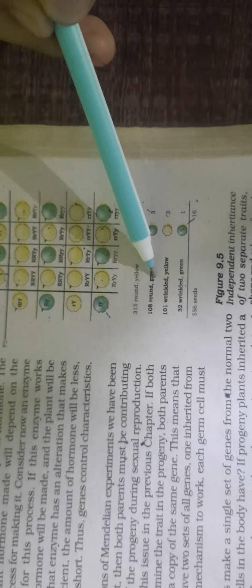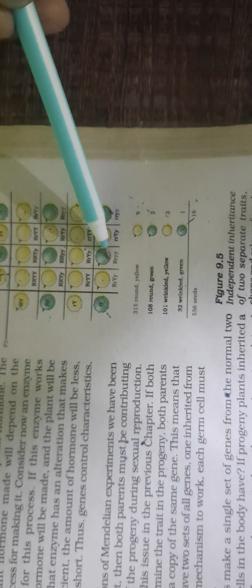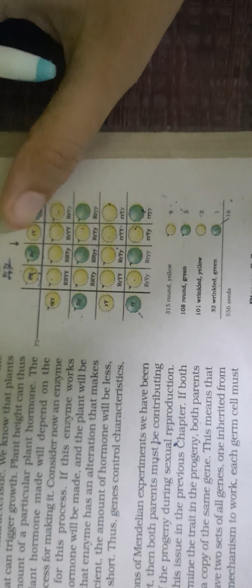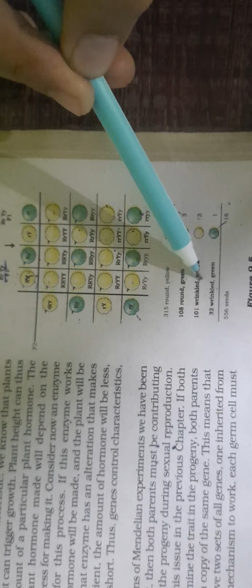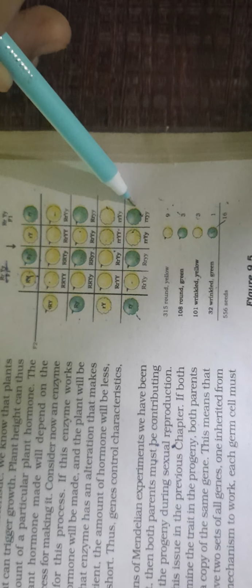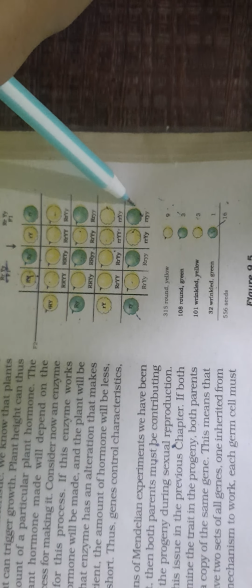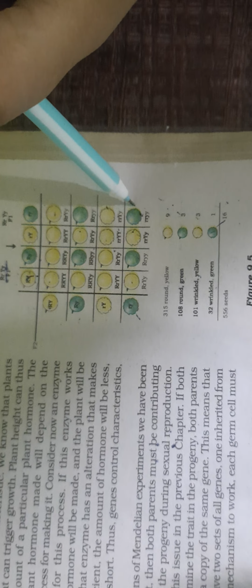Now talking about round green: how many progenies are round but green? 1, 2 and 3 progenies are round green. Now talking about wrinkled yellow: how many are wrinkled but yellow? 1, 2 and 3 are wrinkled yellow, and wrinkled green is only one, in which both traits are recessive.